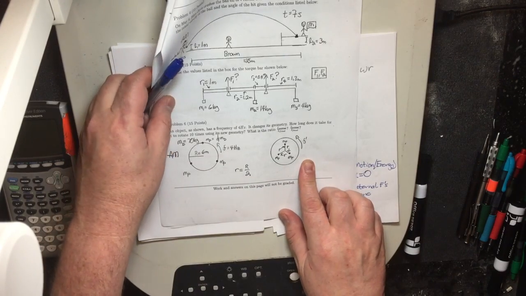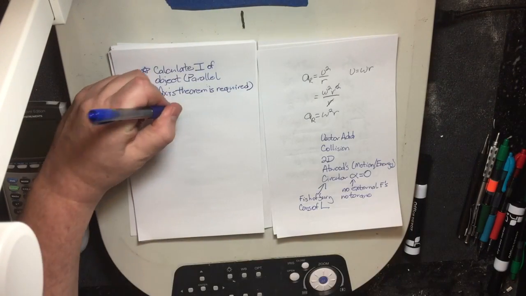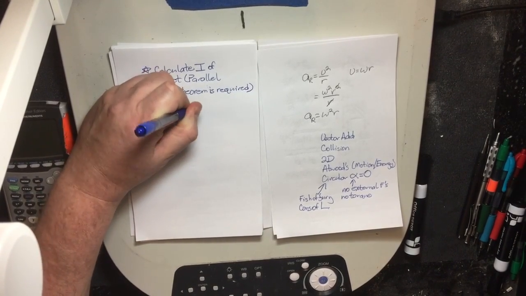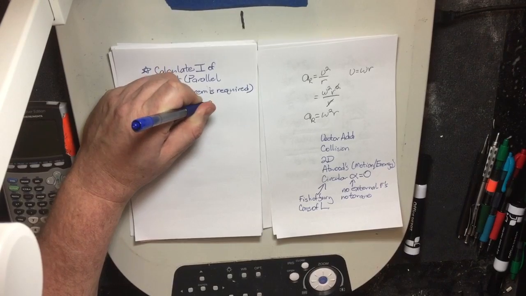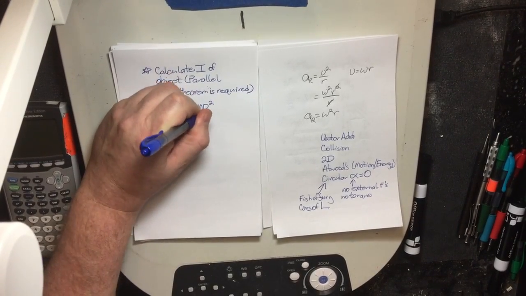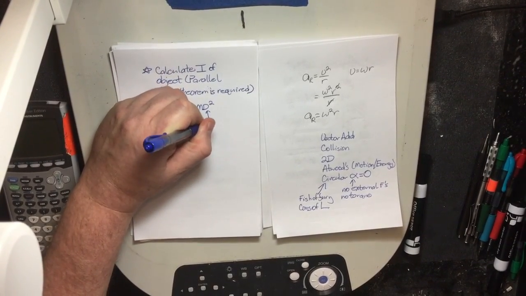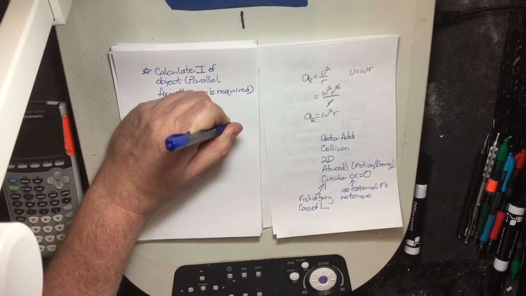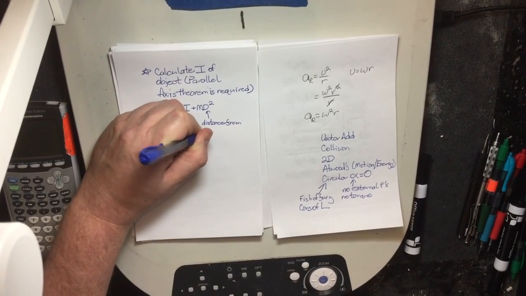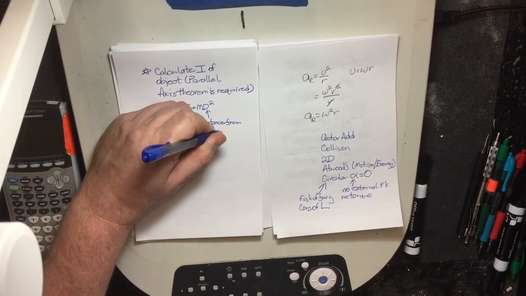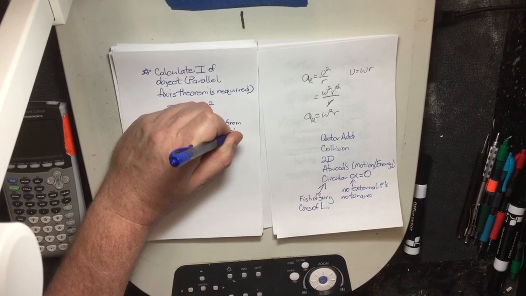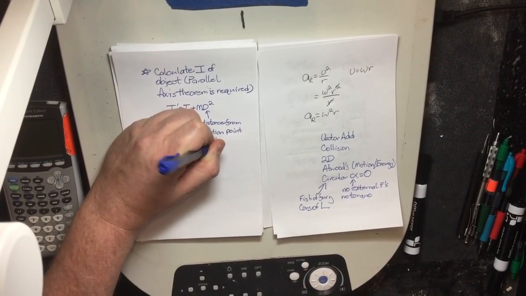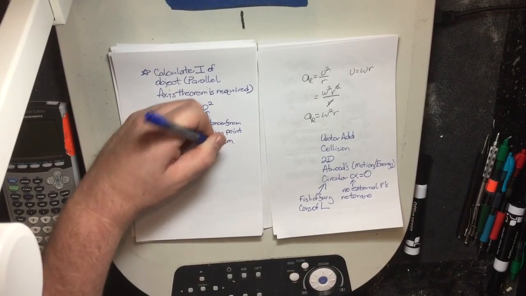So you're gonna have to know how to use this, where that is the distance from rotation point to its center of mass.